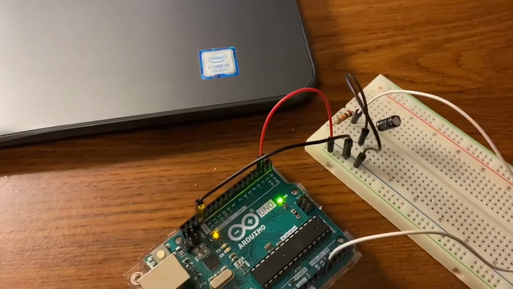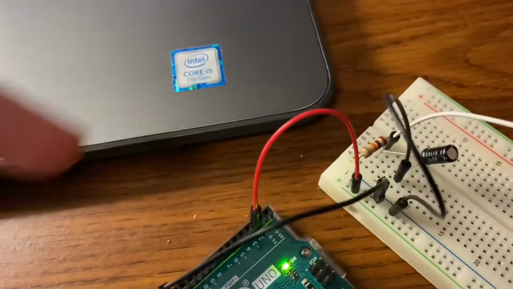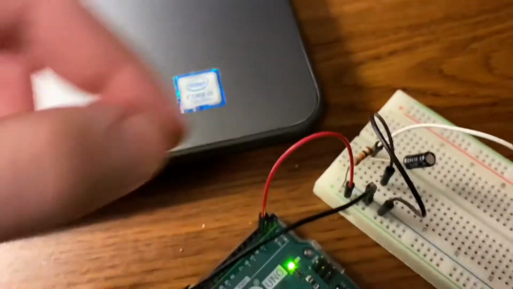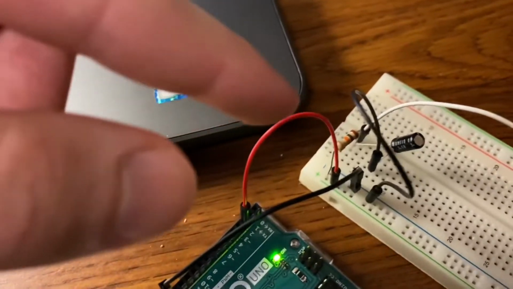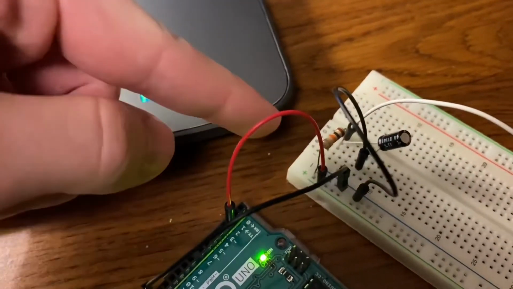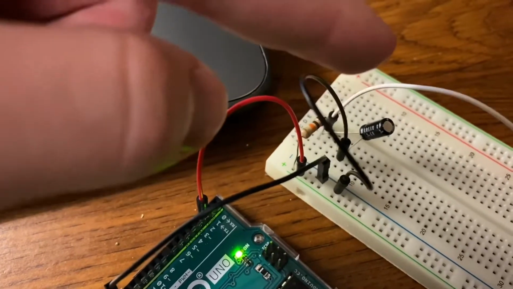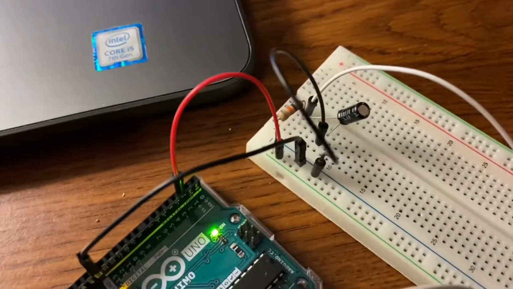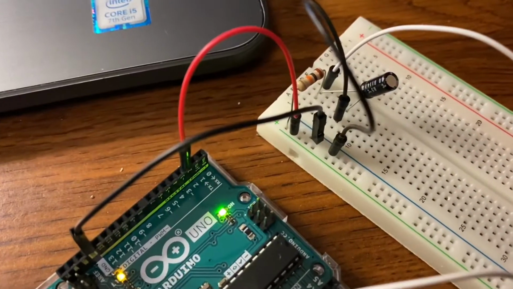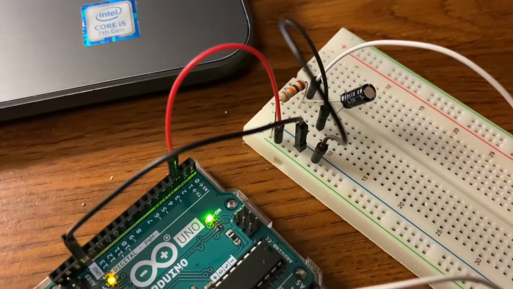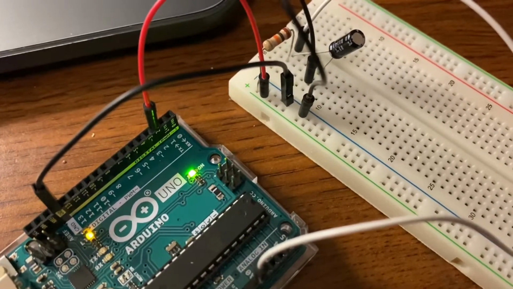So here's my RC circuit. This red wire is from digital pin 2. For the output pin, this black wire grounds it, and we have the current running through this red wire, through my resistor, then through this 10 microfarad capacitor, and then back into ground. And this white wire will measure the voltage across the capacitor into analog input pin A0.